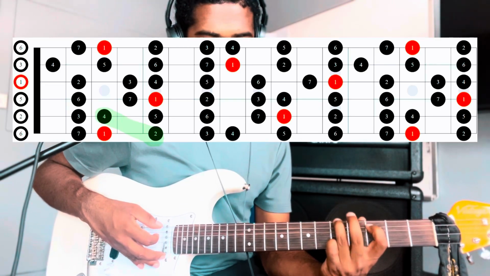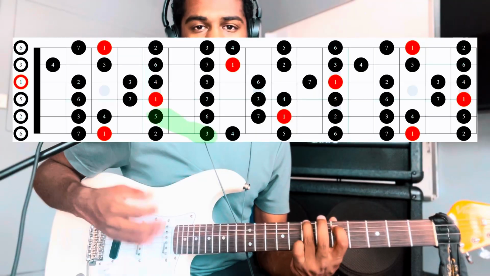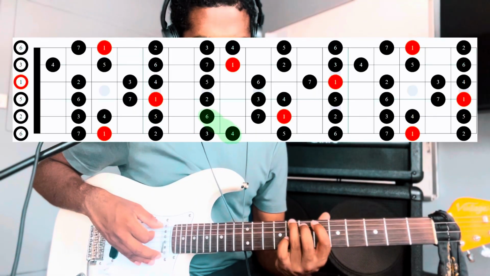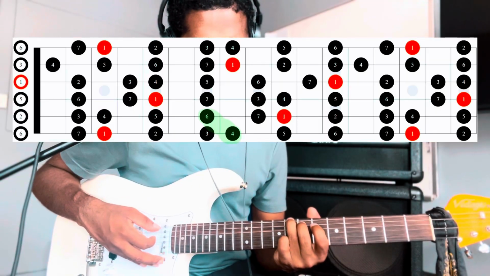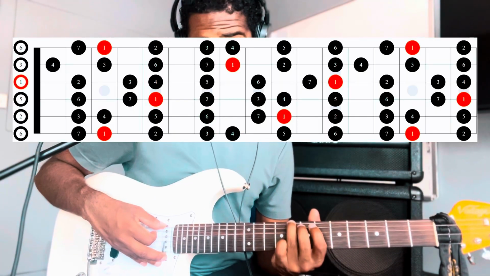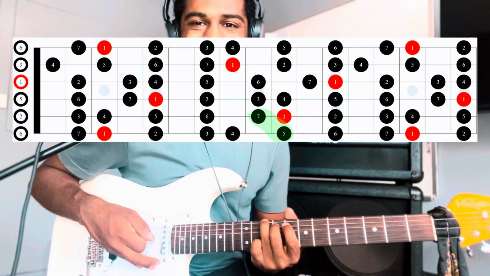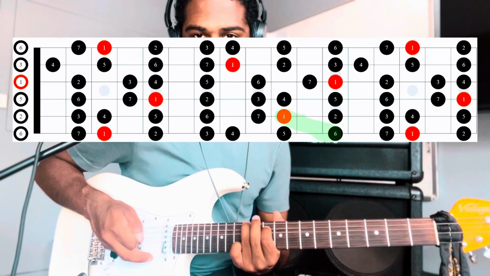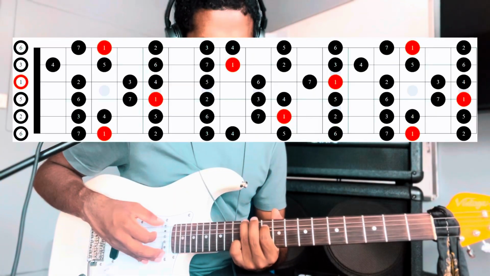Then 3 and 5, I know that's a minor third apart. When I go to 4 and 6, I know that's a major third. When I go to 5 and 7, that's a major third. And when I go to 6 and 1, that's a minor third.